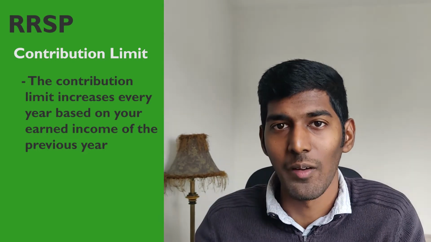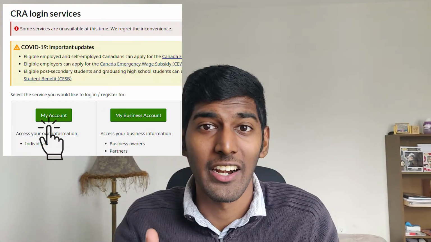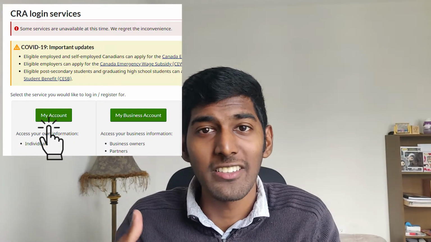You can open an RRSP account with any financial institution like TD, Scotiabank, or BMO, or any investment brokerage platforms like Simplified or Questrade. There is a limit to how much you can contribute into this account, and it increases every year based on your annual income of the previous year. You can check the contribution room on the CRA website under My Account. The money that you contribute into your RRSP will reduce your contribution room. Any unused contribution room is carried over to the next year, so don't worry, it always accumulates.